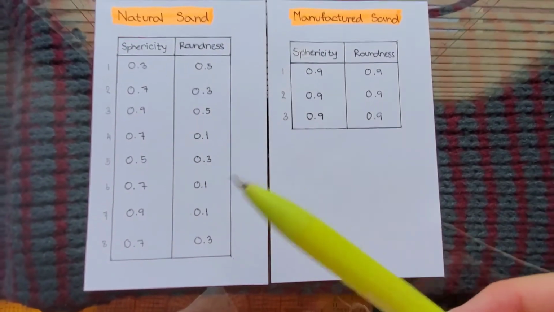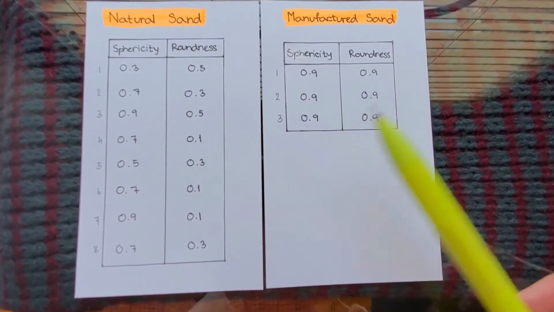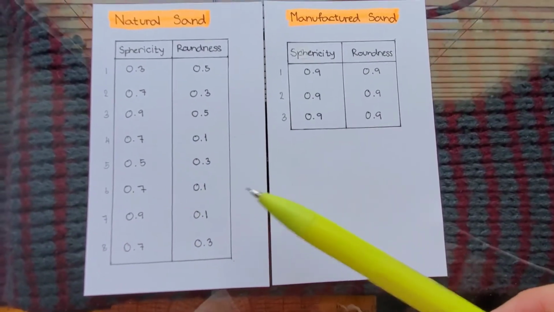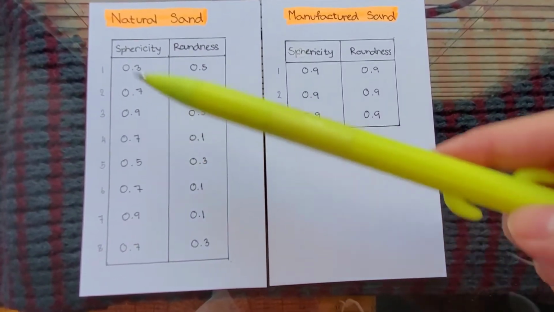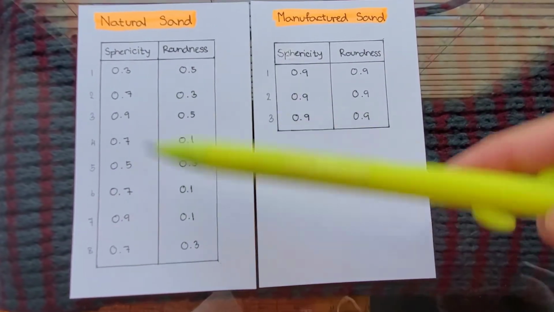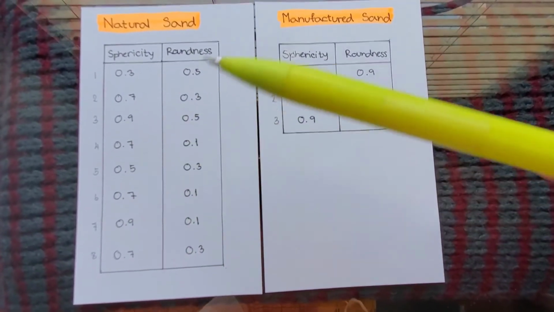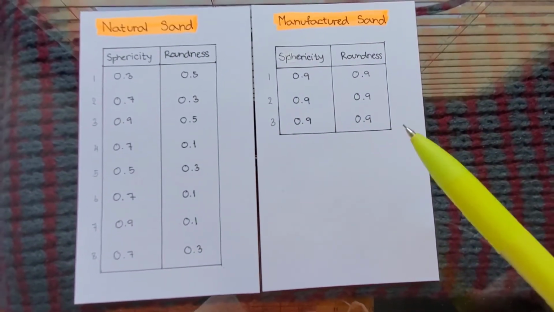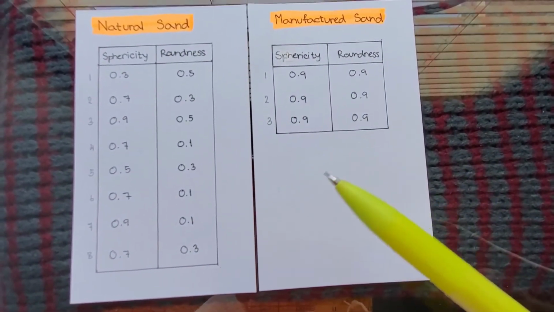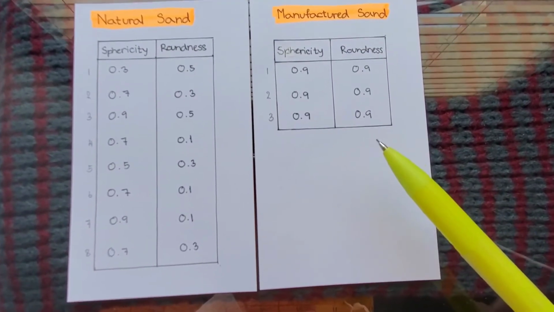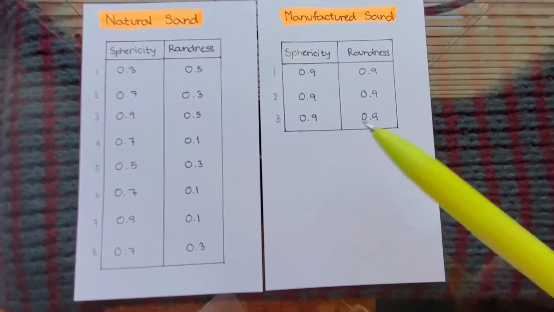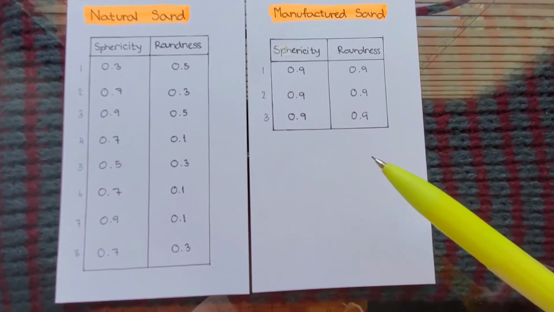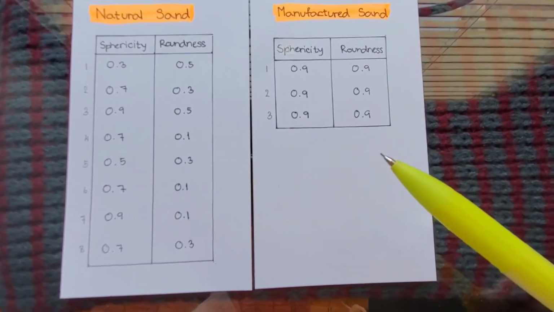You can see between the two tables of different sands that the natural sand has really different roundness and sphericity. And if you compare to the manufactured sand, you can see that most of the manufactured sand is the same size and same shape.